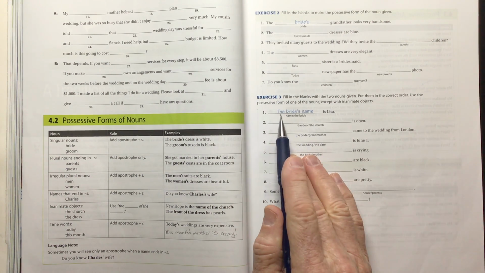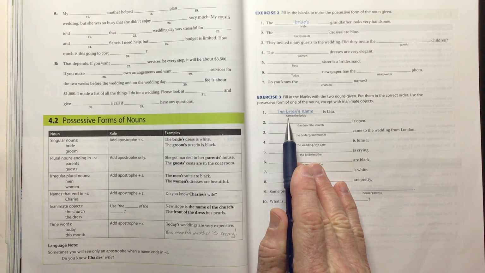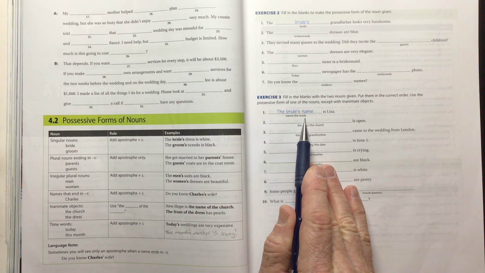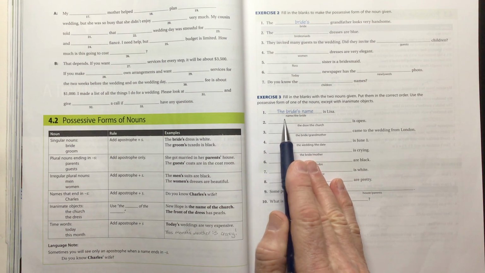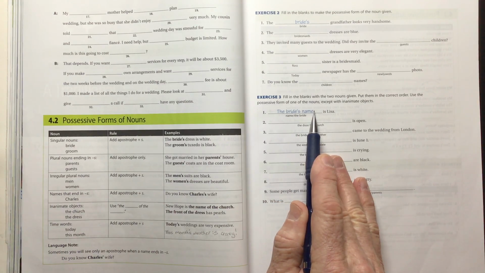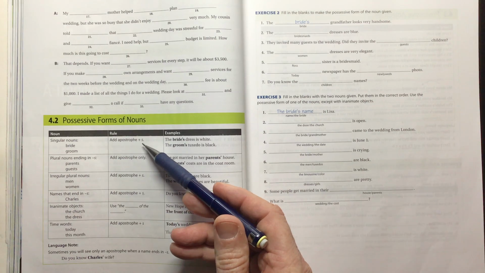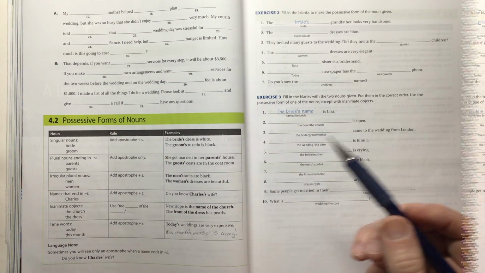The examples they give, the bride's name is Lisa. So they give you the words, name and the bride, and you're supposed to put them in the correct order. The bride's name. What is this? Singular noun. How do we make it possessive? Add apostrophe s. Bride's name.